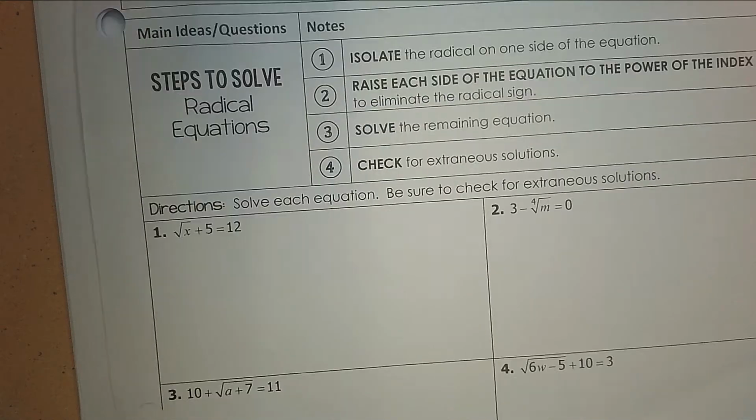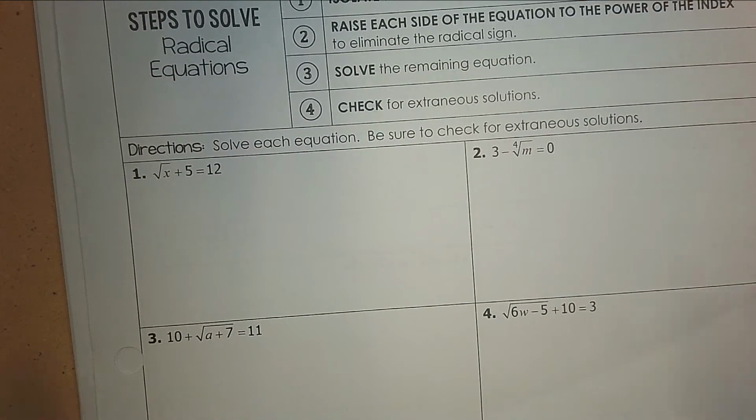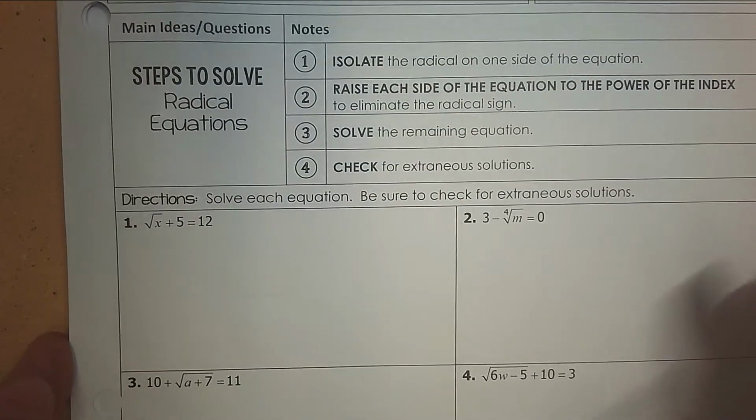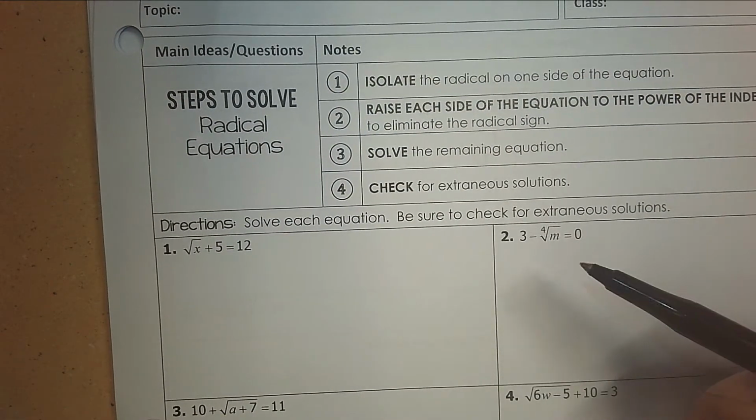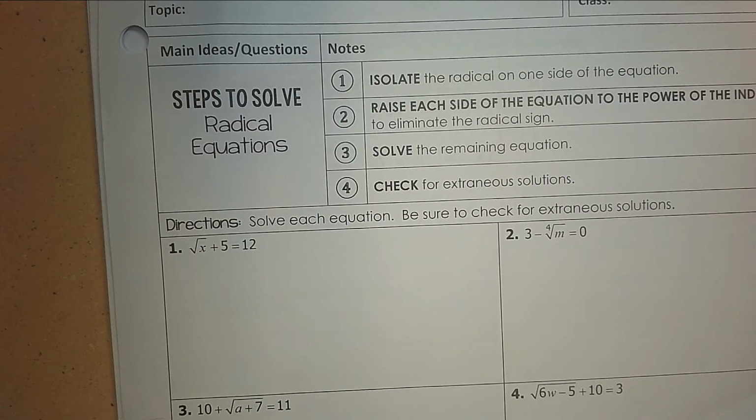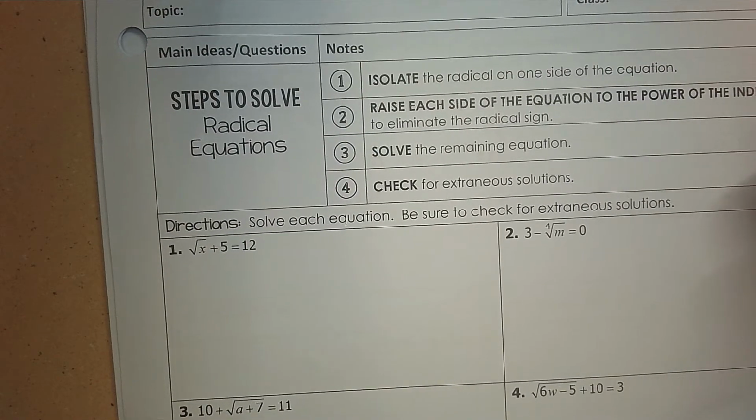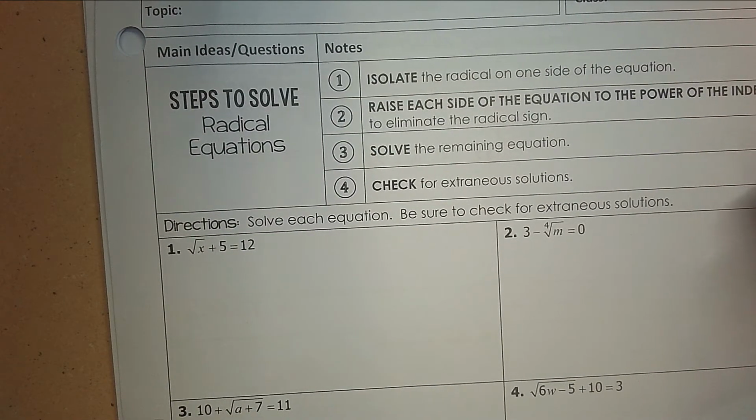All right, here's your homework on solving radical equations. So be aware what type of radical it is. If we have an even radical, we could have extraneous solutions. If it's an odd number radical, there is not.